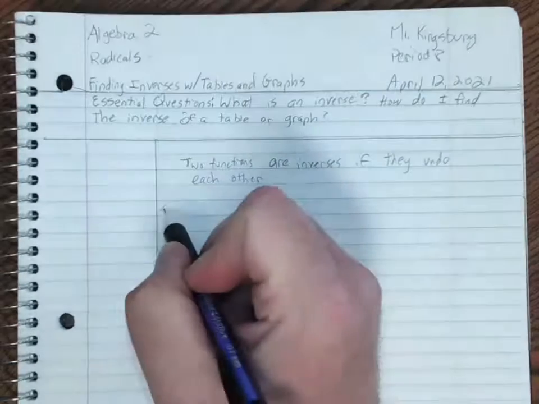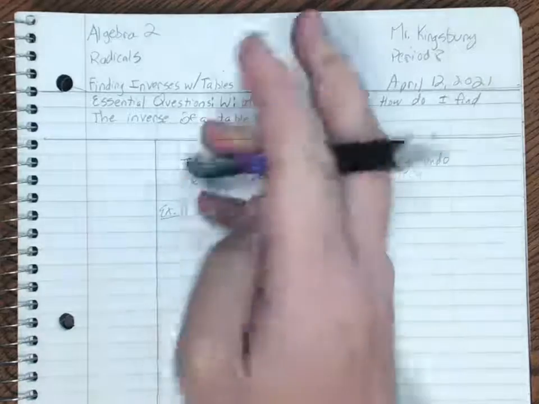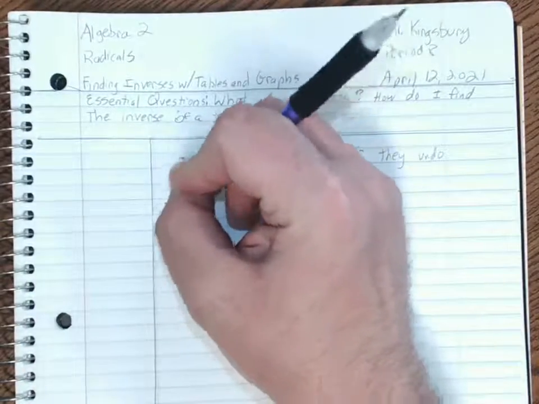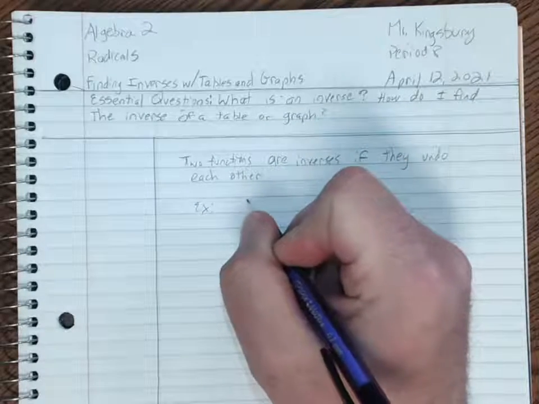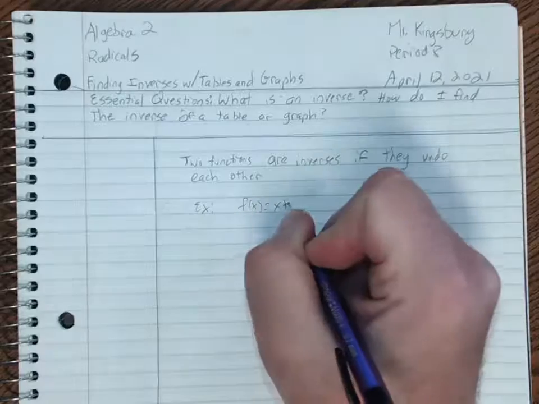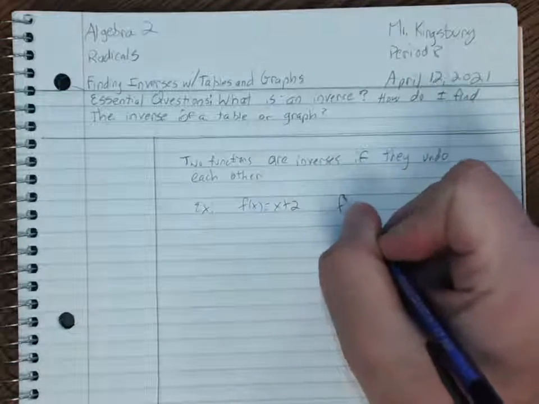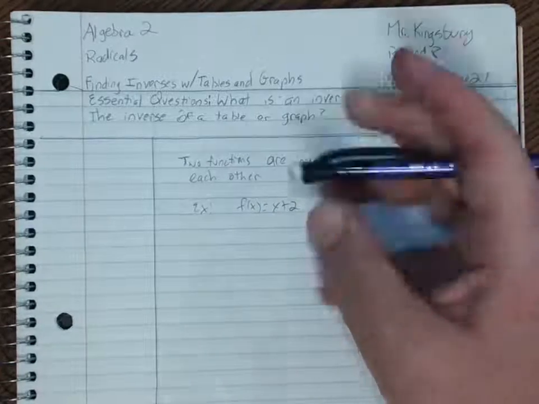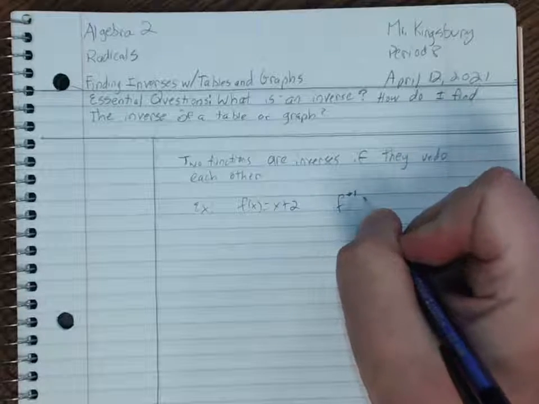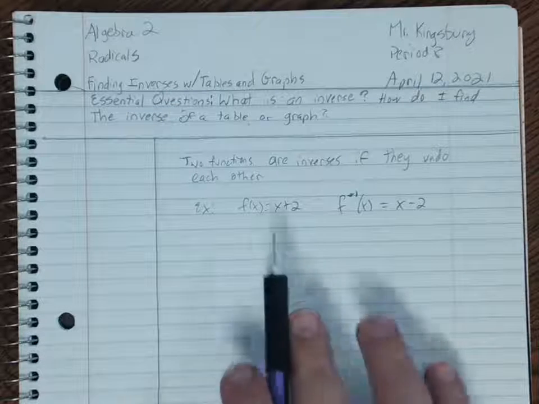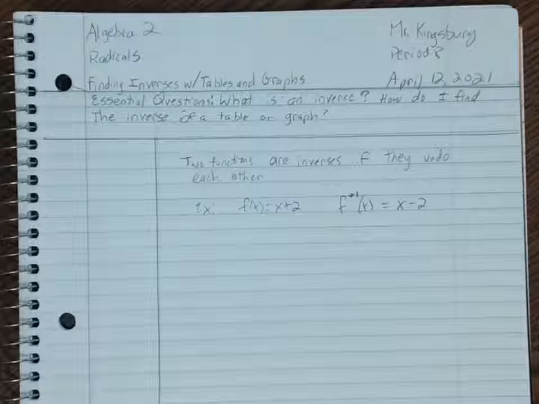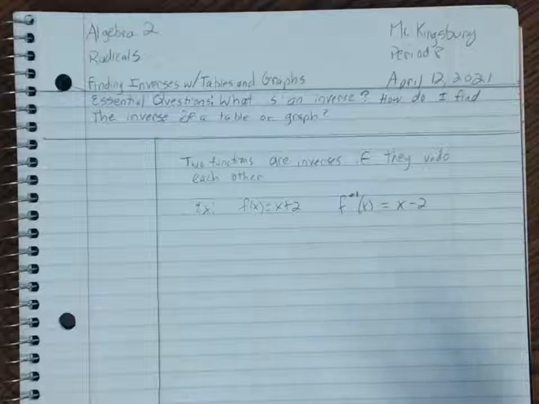A real simple example would be like this. Well, I don't want that to be an official example. A really official, simple example: if you had f of x equals x plus 2 and f inverse, with the little negative 1 there, of x equals x minus 2. They undo each other, right? When we talk about function composition, we can get into some other ways that you can prove it.